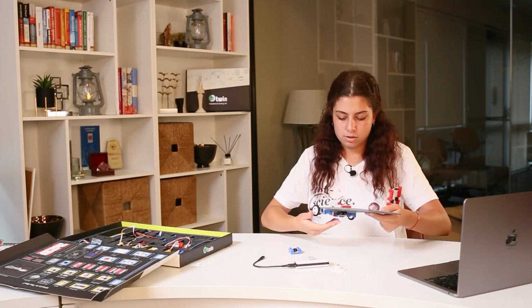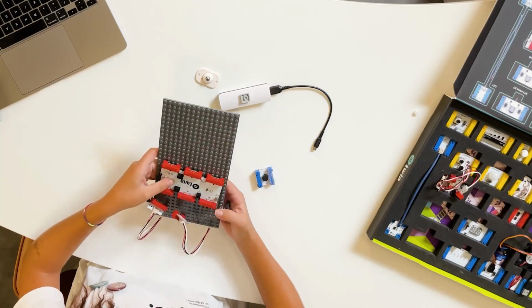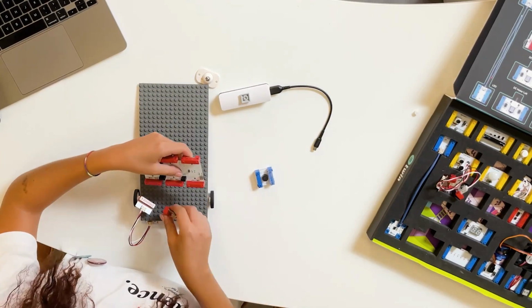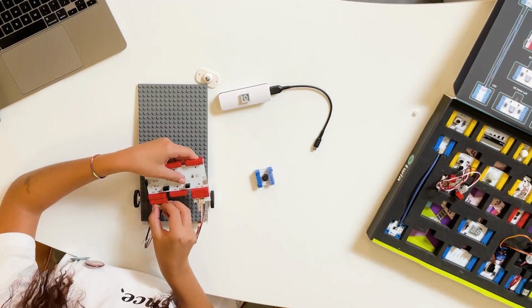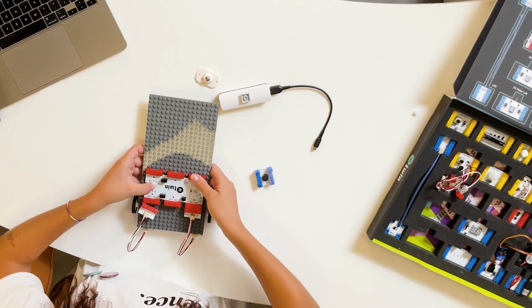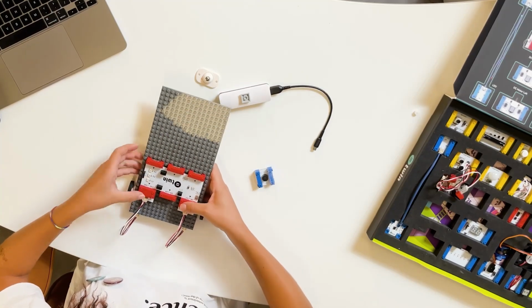Now we can connect our wires to the coding module. So we can put the coding module sideways, and then we're going to connect them to D6 and D10. After we do this, we can stabilize it on the plate as well. It might be easier to connect the coding module with the wires before you put them on the plate because it might get a little bit harsher.